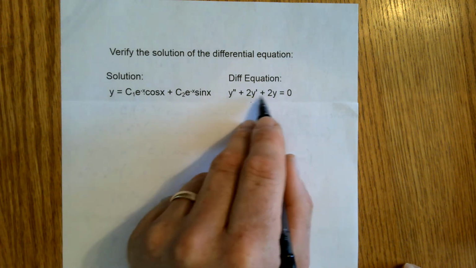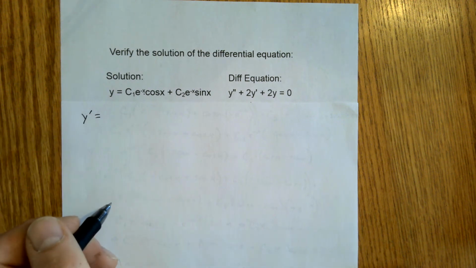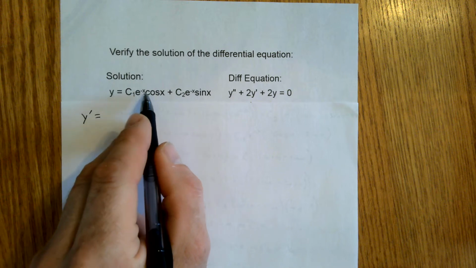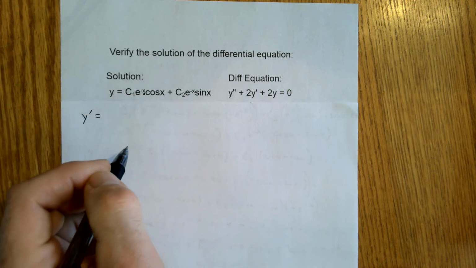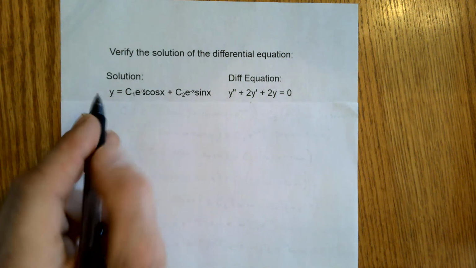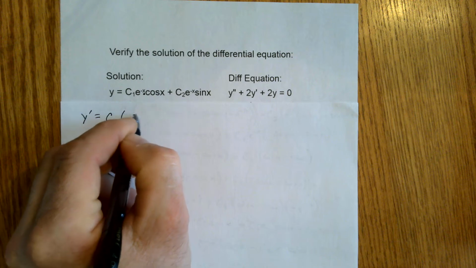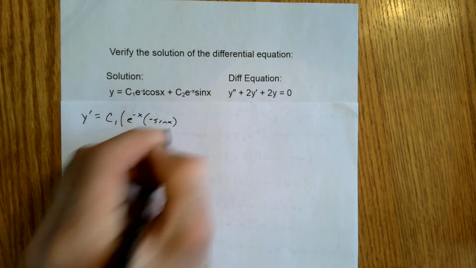So the first thing I want to do is go ahead and find my y prime, since that's what we're looking for. So y prime here, well, c is a constant. We have e to the negative x times cosine of x, so we have that multiplication in there. It's going to be a product rule. So I'm going to write this as c sub 1 times e to the negative x, derivative of cosine of x, which is negative sine of x.